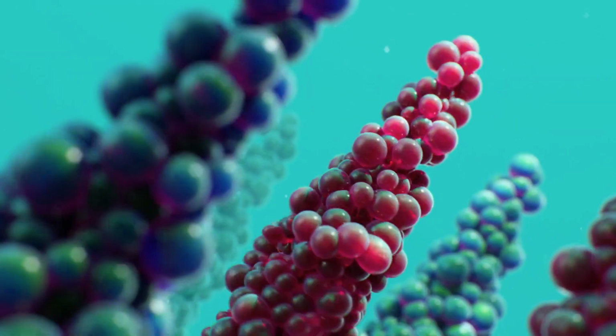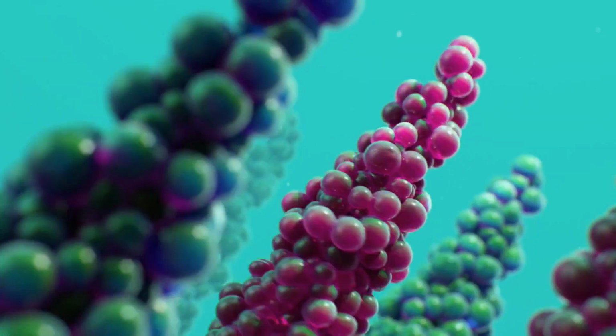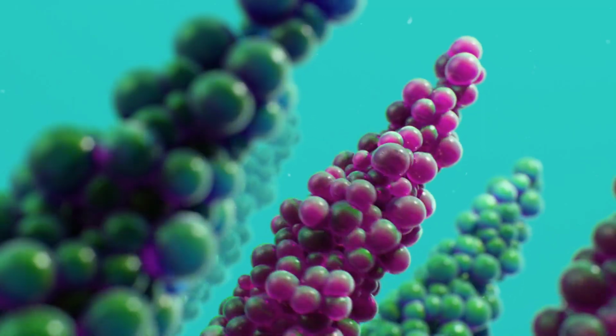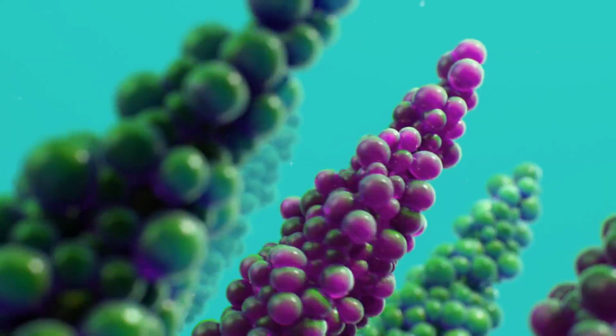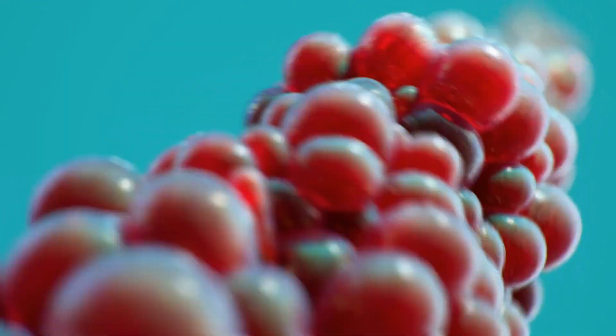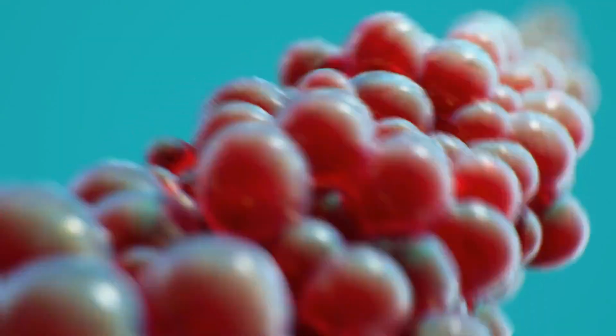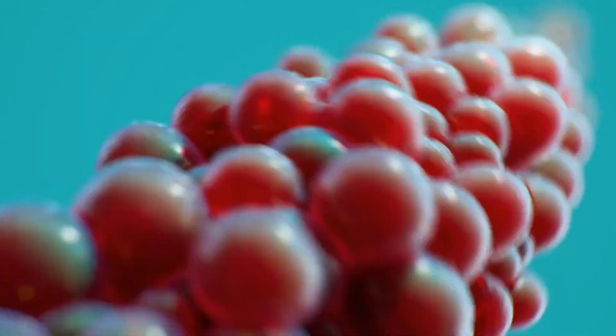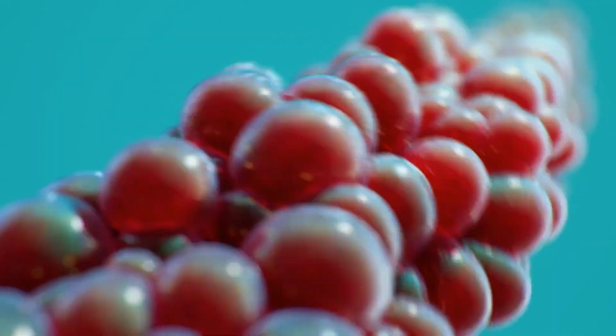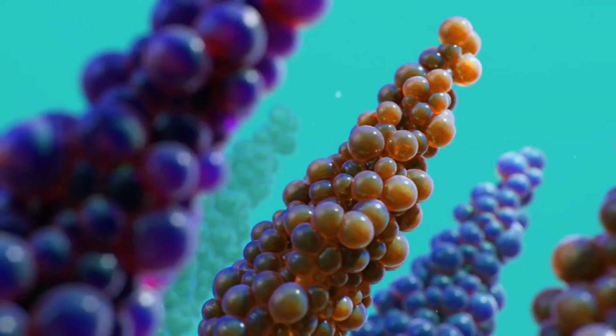Here we are in another Patreon tutorial. Here is what I'm going to show you how to make. It's a scene from my short film, Mitosis. It's one of my favorites. It's like this weird coral grape thing. I don't really know what it is, but it makes me happy.